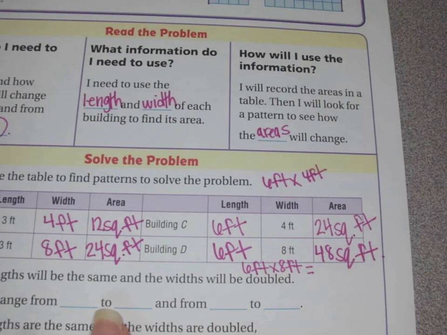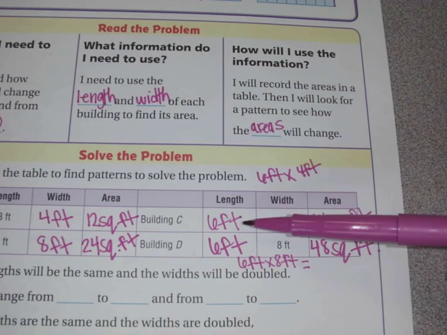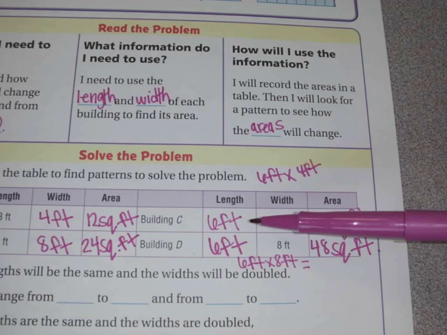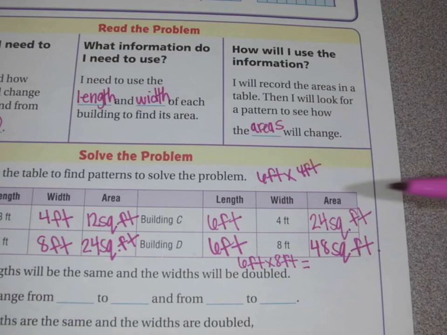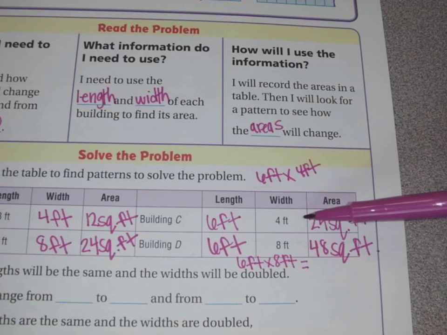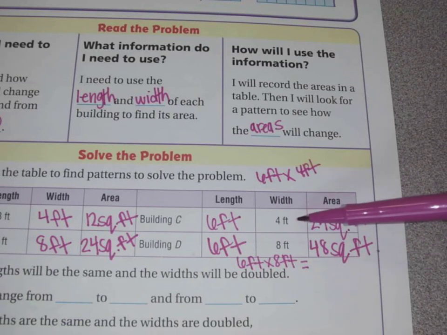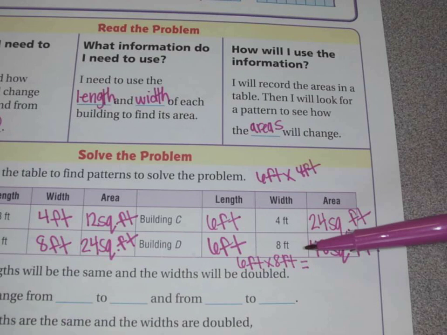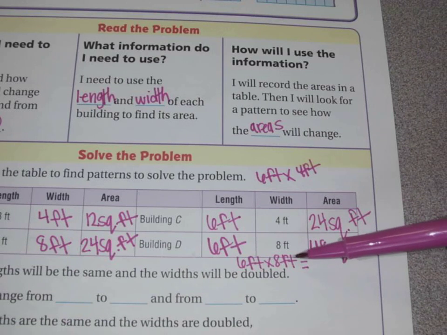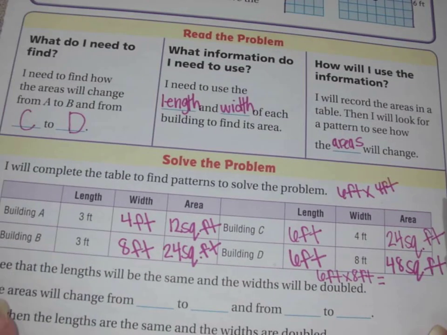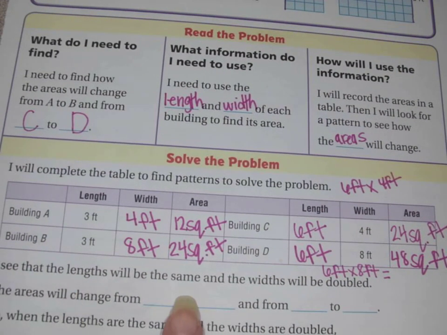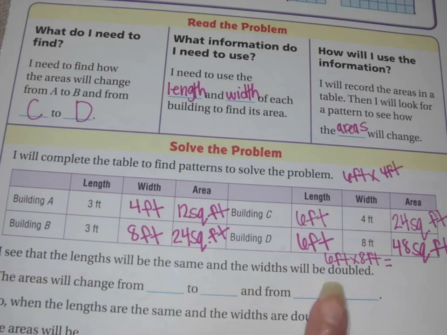And look at C, the same thing is happening. Look, the length stayed the same. 6 feet and 6 feet for building C and D are the same, but look at the width. The width also has been doubled. In building C, it starts out with 4 feet, and then in building D, it has a width of 8 feet. So 8 feet, it was doubled. 4 times 2 equals 8. All right, so I see that the lengths will be the same and the widths will be doubled.